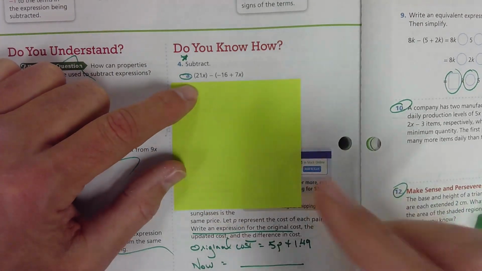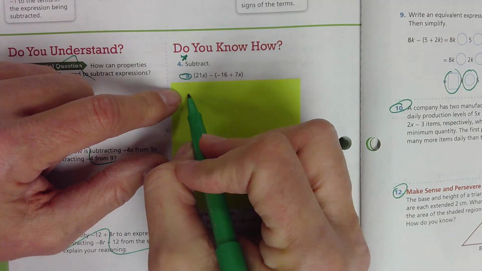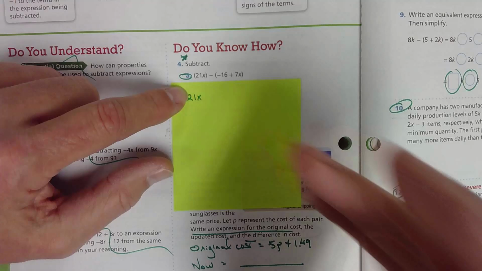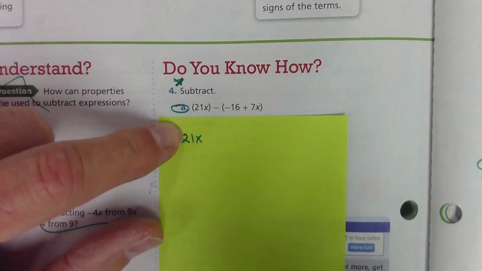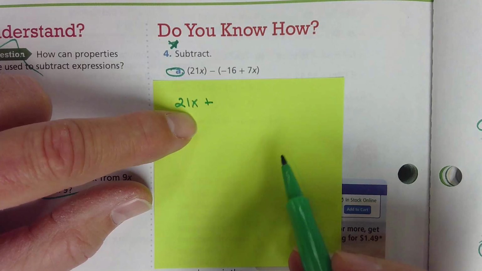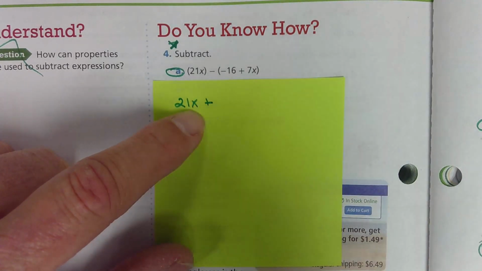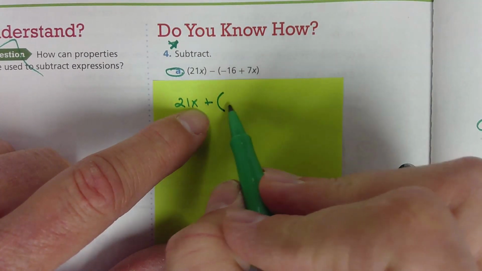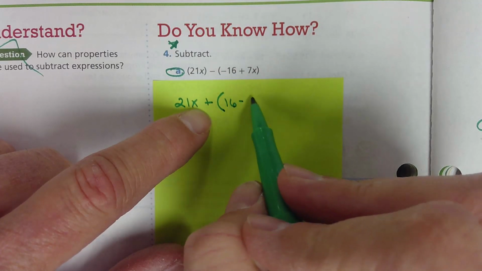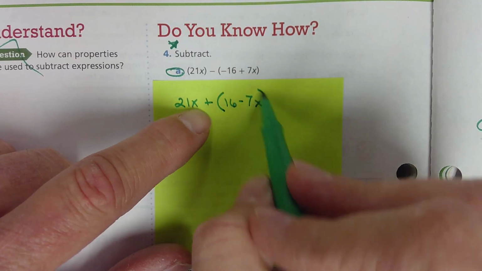Okay. So I'm just going to rewrite it here as 21x. I'm going to change it to addition. And now I'm going to change the signs of the numbers that follow. So that becomes just 16. And that becomes a minus 7x.